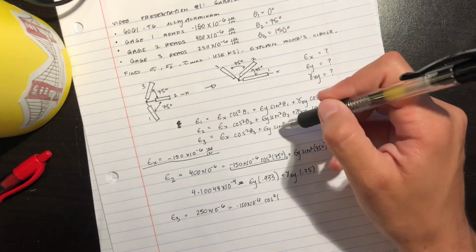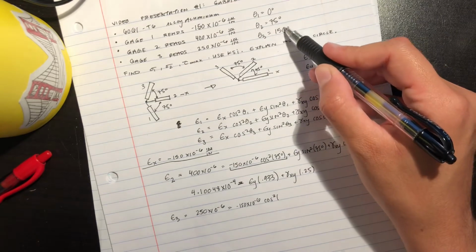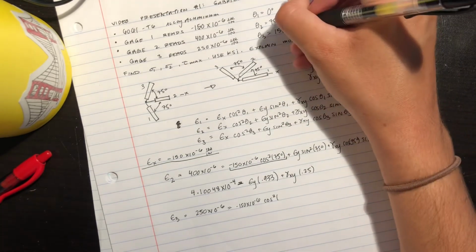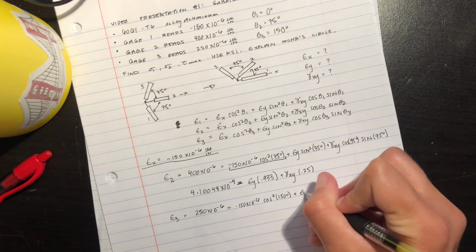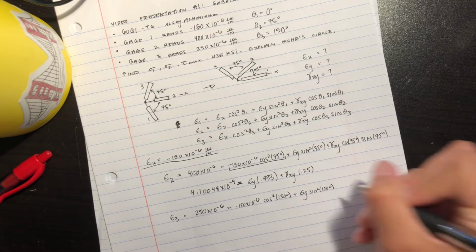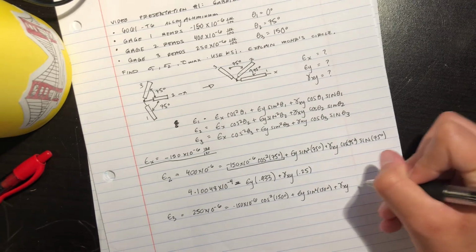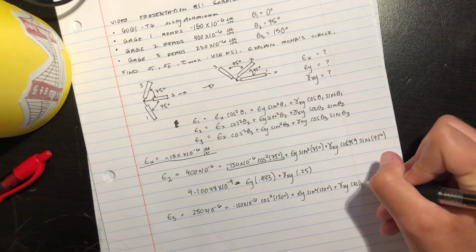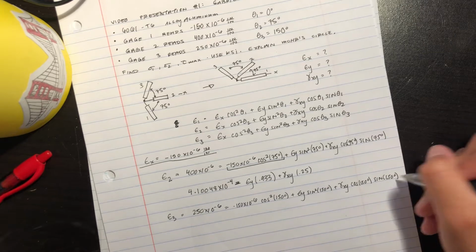Now we use the angle of the third gauge, which is 150 as shown here. And so we put that in, plus strain of y, sine squared 150, plus shear strain, cosine 150, sine 150.